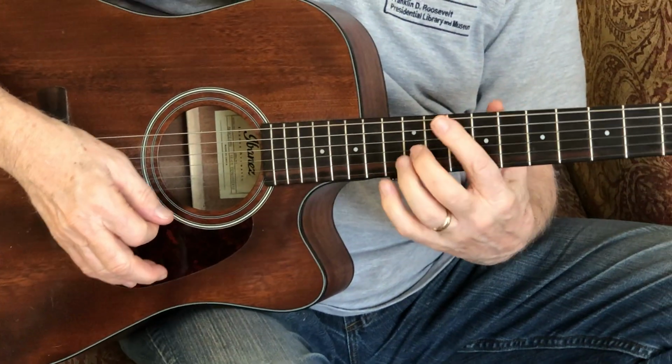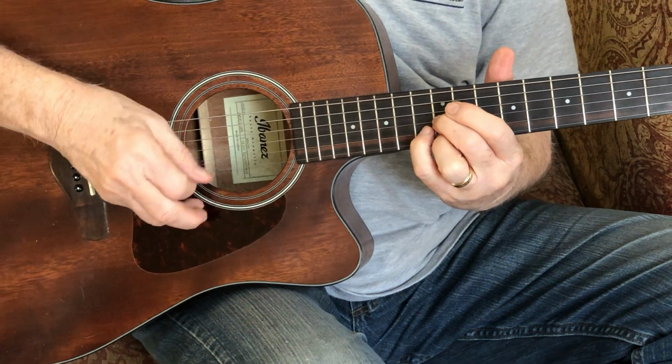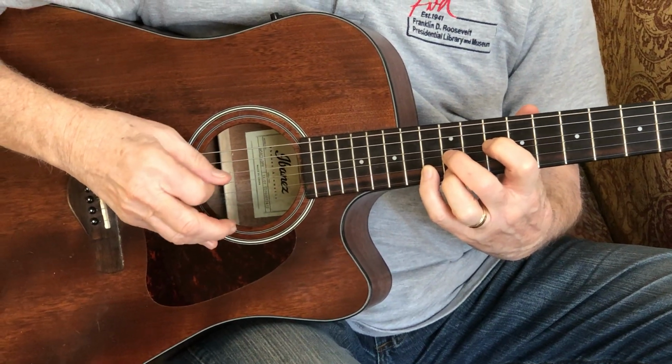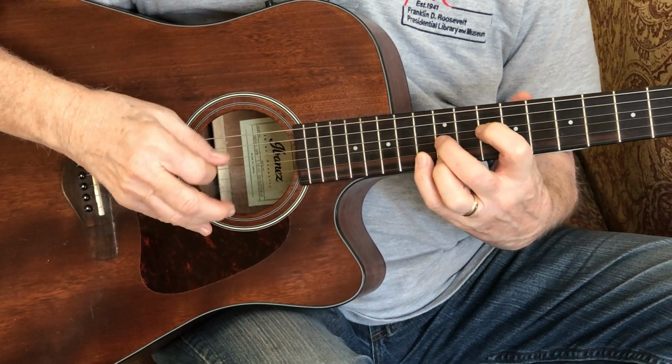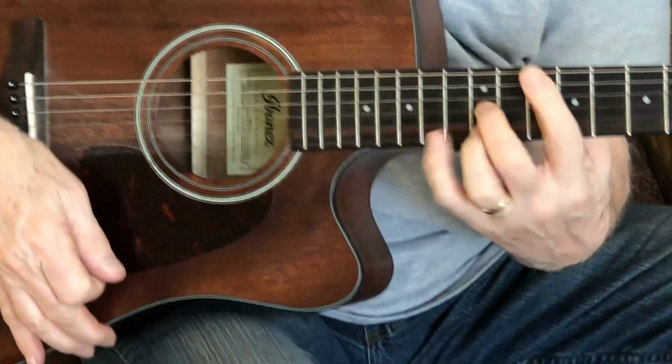And then the final one would be a D shape down here off this root C note, which is at string 4, fret 10. Right there, I now have another C.